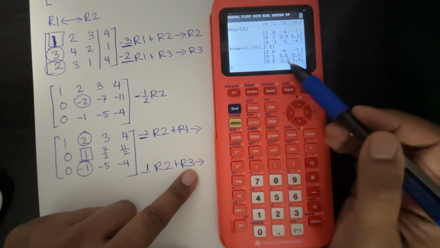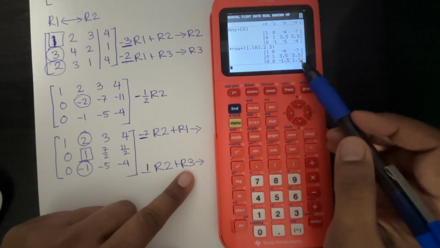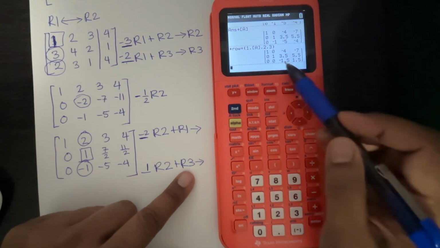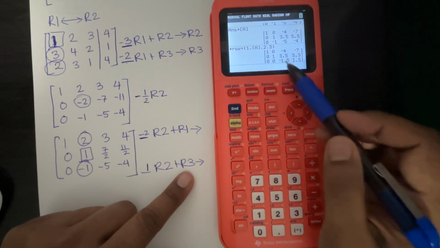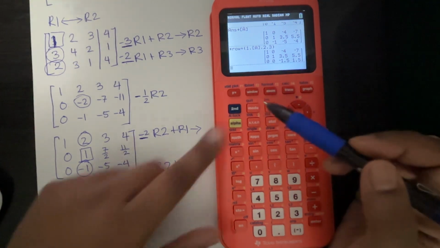Now we need to move to this step where this is going to be our new pivot. But we need it to be a 1. To do that, we need to divide everything by negative 1.5. Okay, so if I divide this row by negative 1.5, well, negative 1.5 divided by negative 1.5 will put a 1 here. And this is going to become a negative 1. So I'm going to go ahead and do that manually.